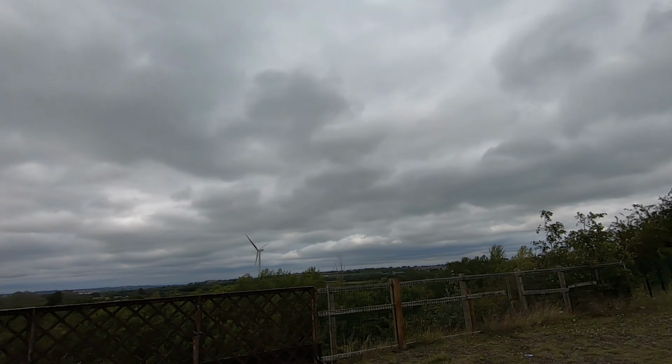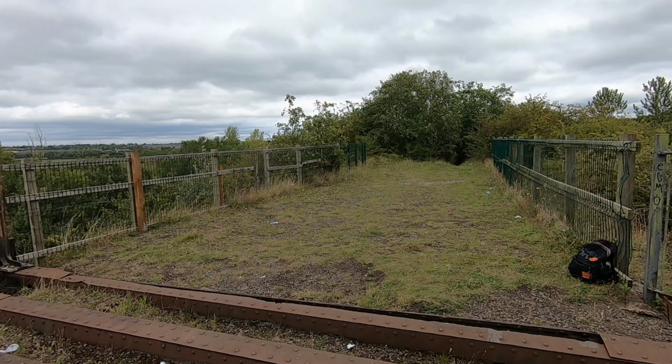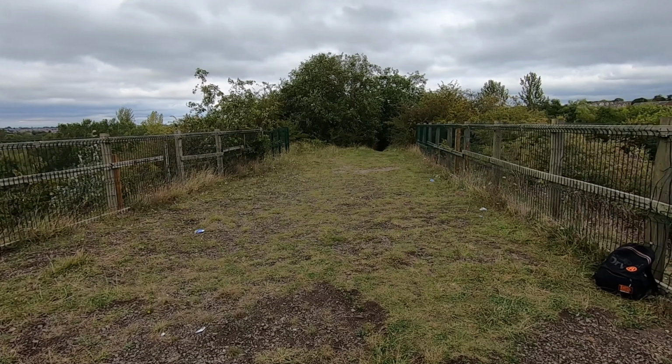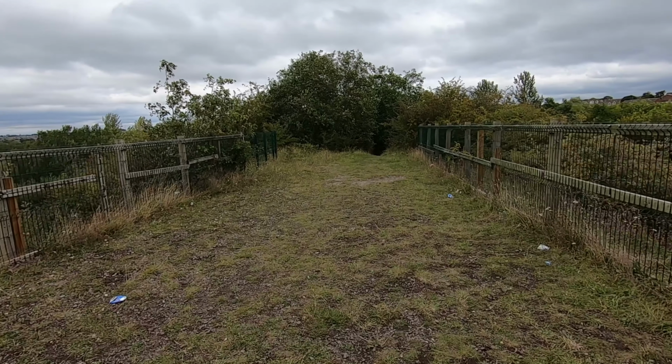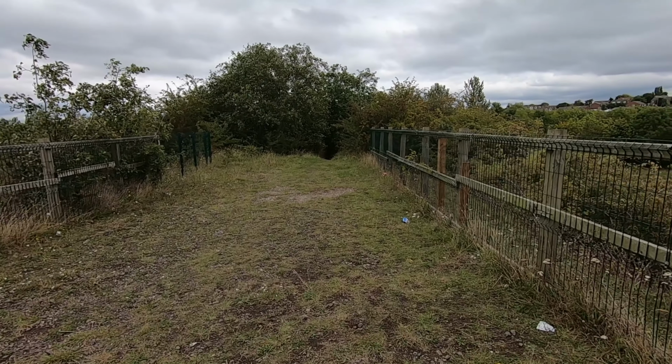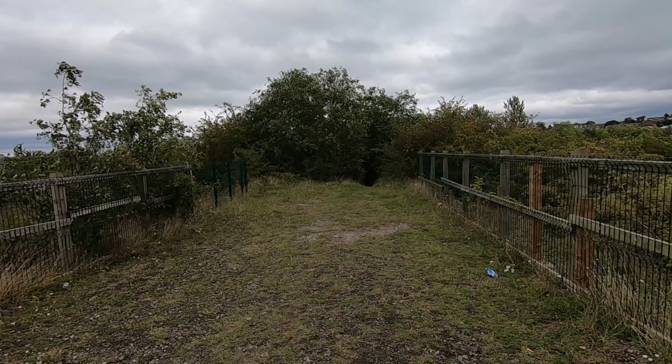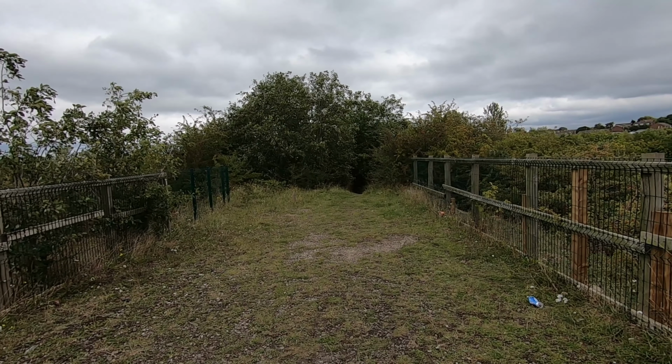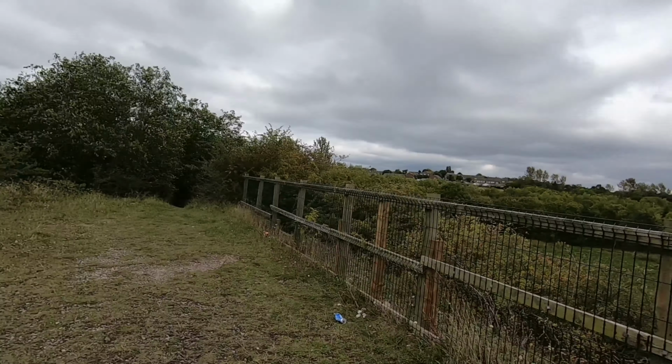So what I'm doing today? Well, we're going to go that way. We're going to carry on where we left off after walking along Bentley Viaduct. We're going to continue on, find our way through Awsworth Junction, and head on off over towards Kimberley.